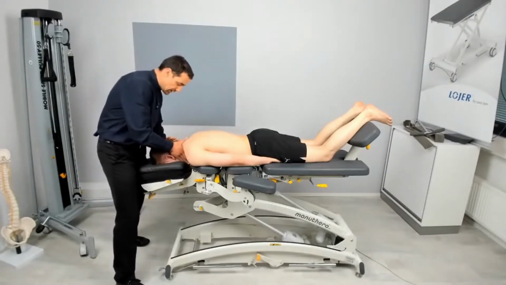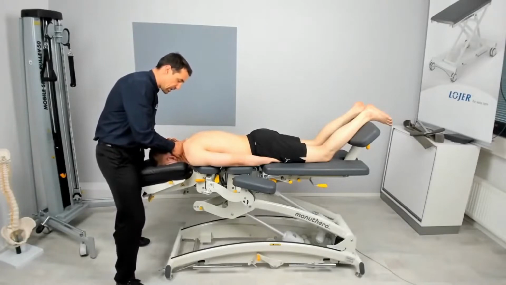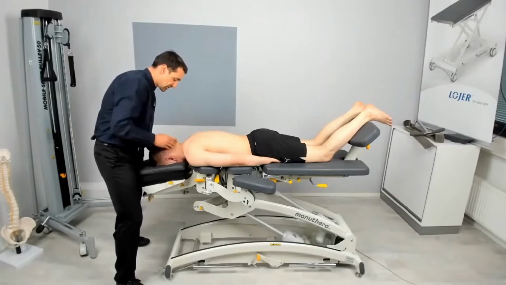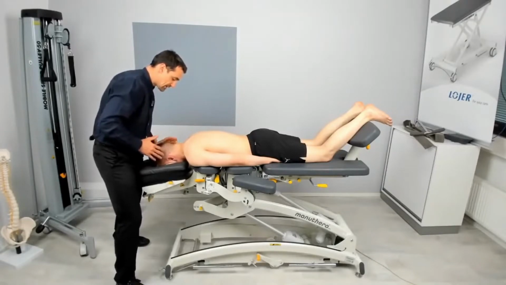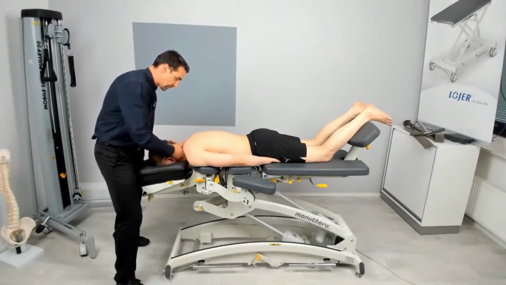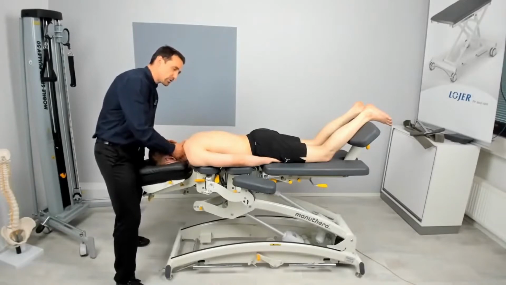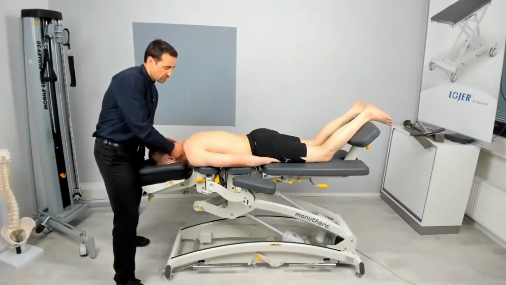So I would bring to the side up to the moment I feel some tension. And I will ask my patient gently to push his head against my hand here. Very good. So it's not a very strong contraction. It's about 20% of the maximum. And he would hold it for about 6 seconds. Now relax.